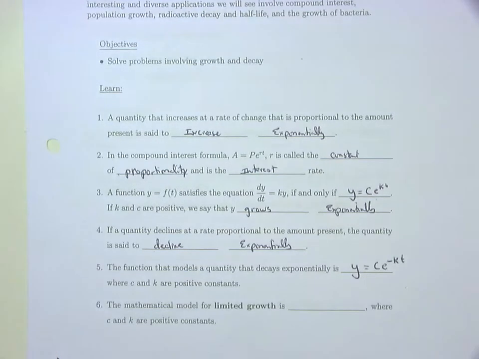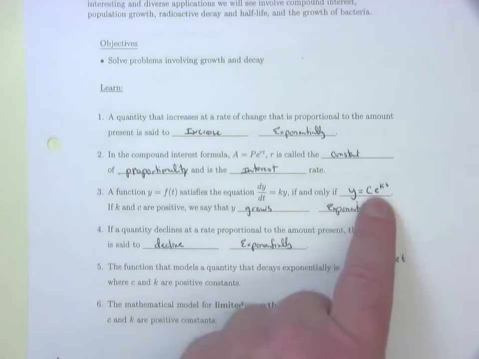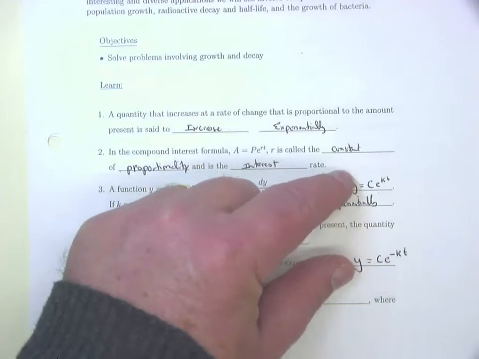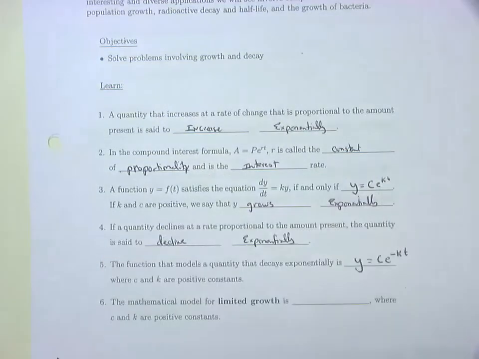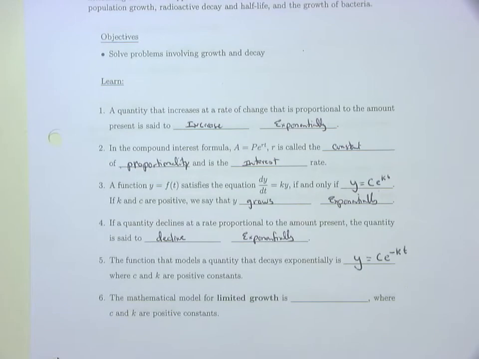It's the same formula except for one thing. That k, instead of being positive, is going to be negative in that exponent. When it's negative, it's called an exponential decay or declines. When it's positive, it's called a growth model. It's the same formula. This is a growth, this one's a decay. K being positive versus k being negative. Okay? And then one more here.